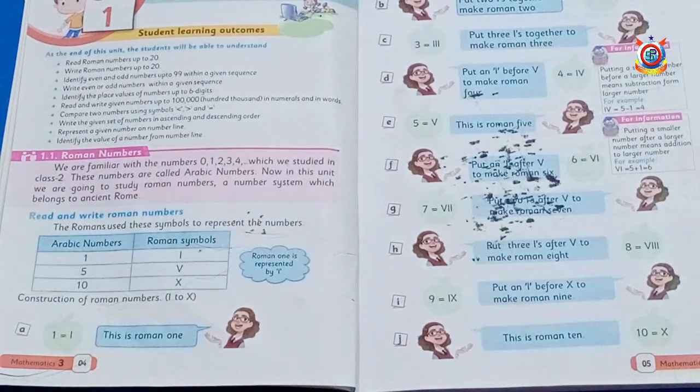Now students, to construct other Roman numbers from I, V and X, here is some information for you. Now read and listen to me. Putting a small number before a large number means subtraction from the large number. For example, 4. If we write 4, the rule is to subtract 1 from 5, which will become 4.